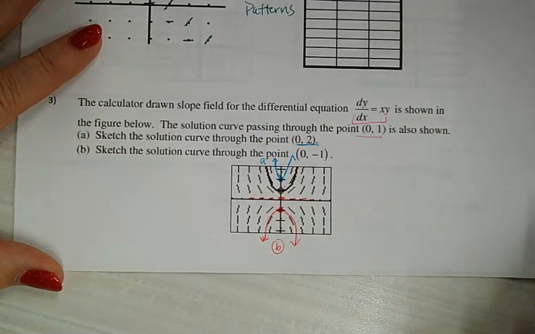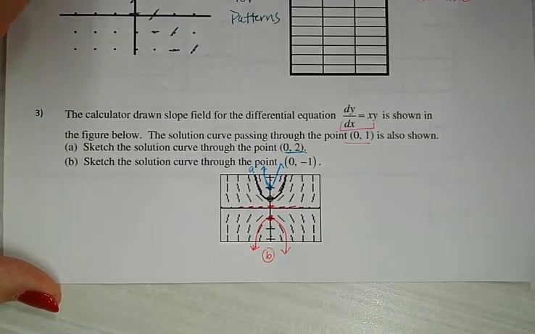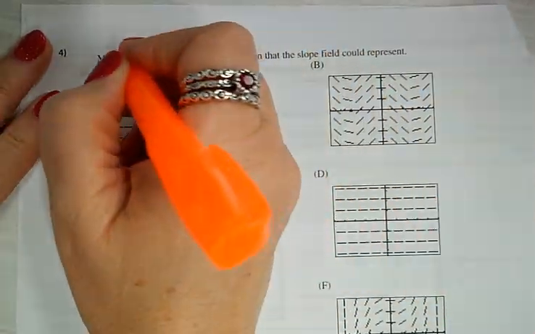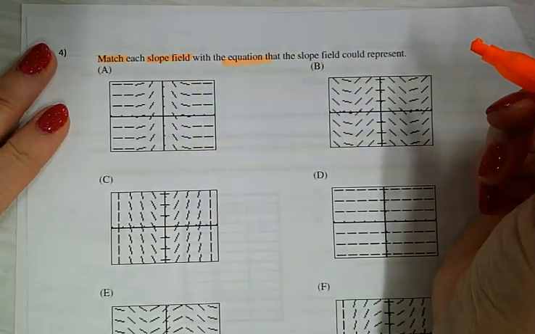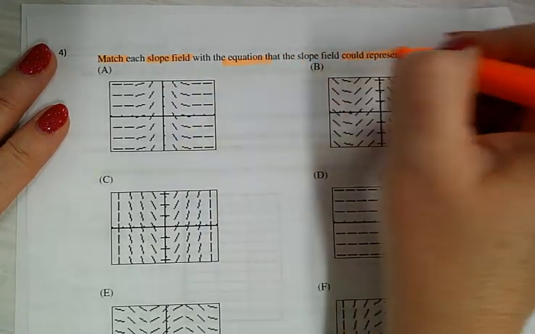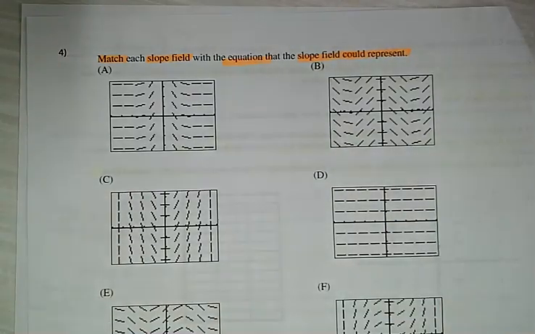All right, so let's move on to example 4. In this problem, we're going to match each slope field with the equation that the slope field could represent. So remember, when you're looking at this, this is a picture of what the function should look like.